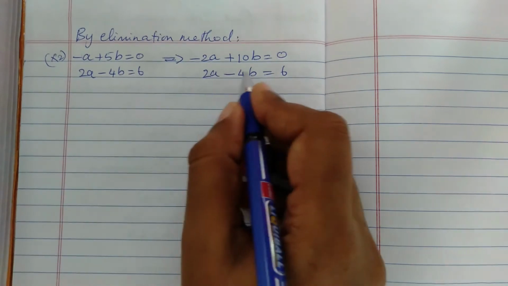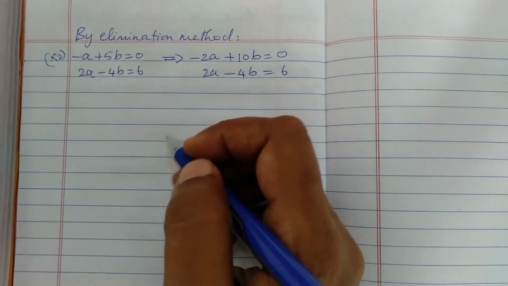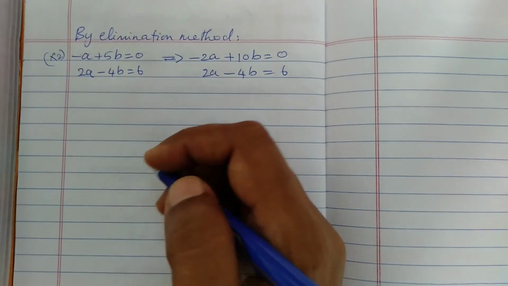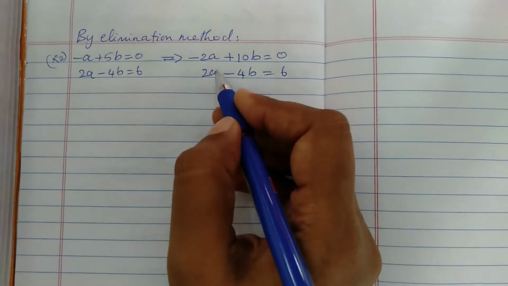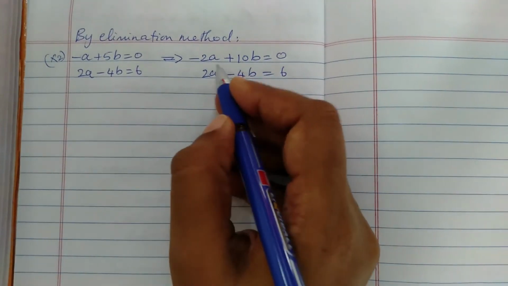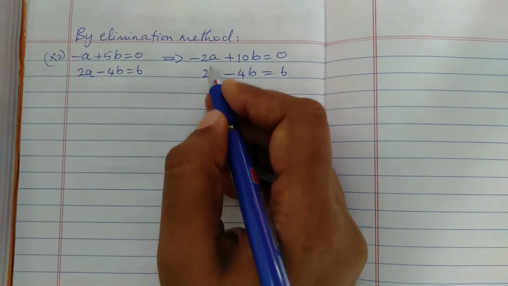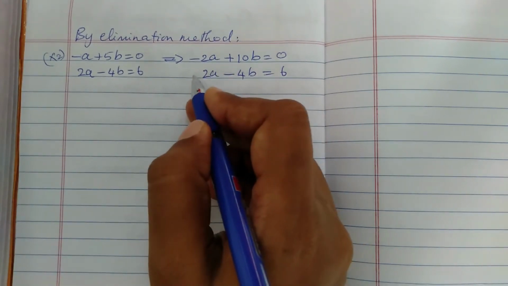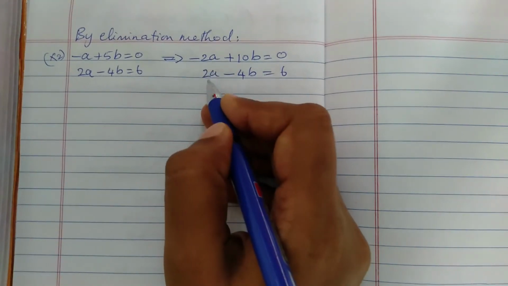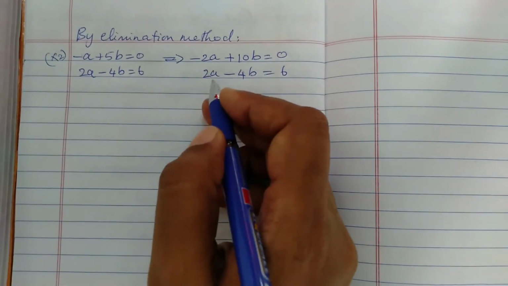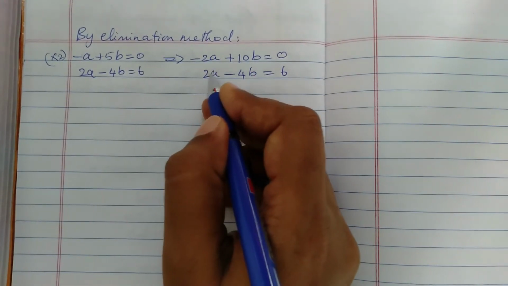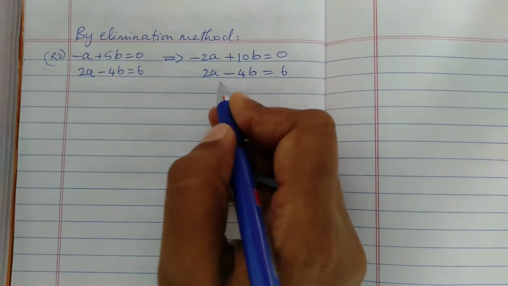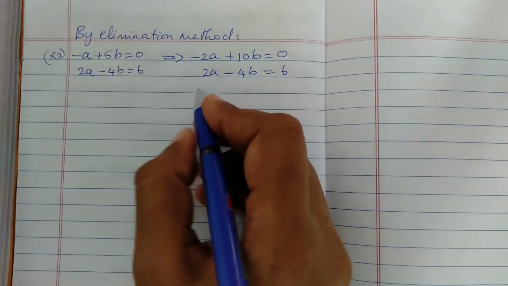Now I have to see whether I will be adding or subtracting these equations. As I told you earlier, when you want to eliminate a particular variable, then you have to see whether you have a plus and minus sign there. If you have it, then you can directly cancel it. So it already has a plus and minus sign, so I can add these equations. Otherwise I will be subtracting these equations to change the sign. So now I will be adding it.